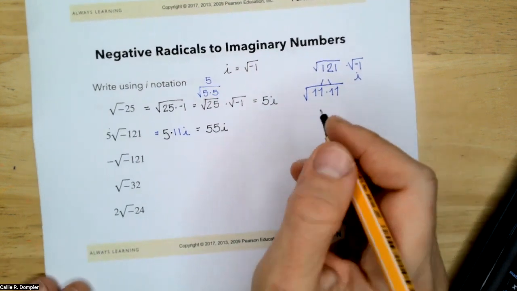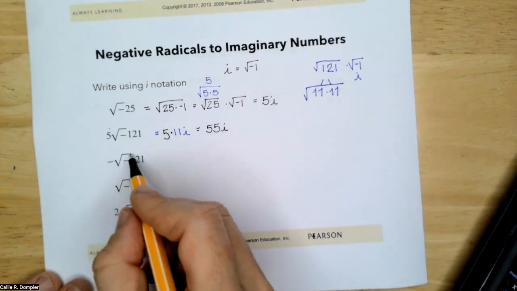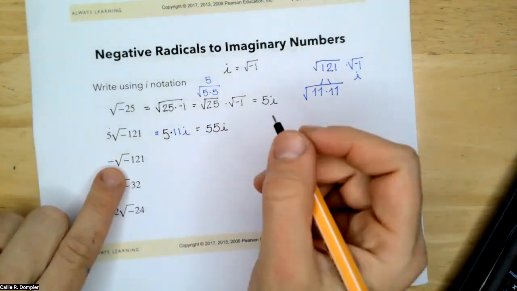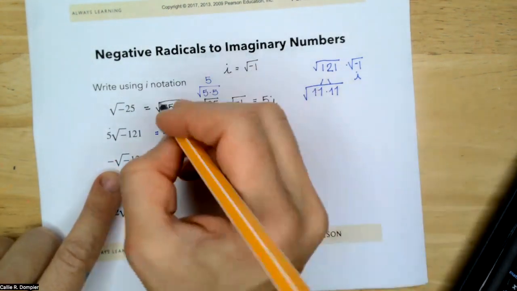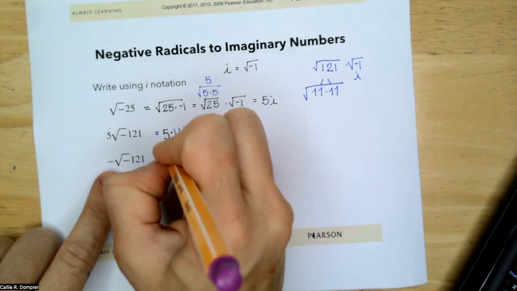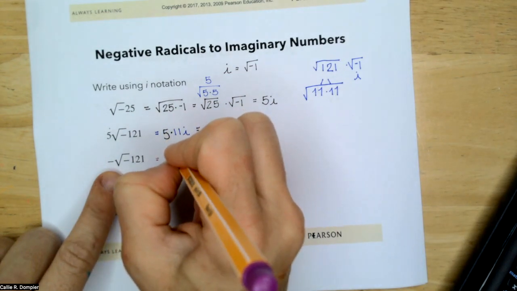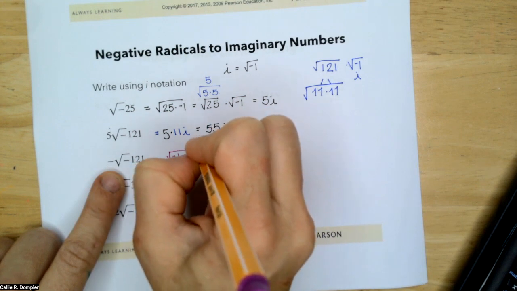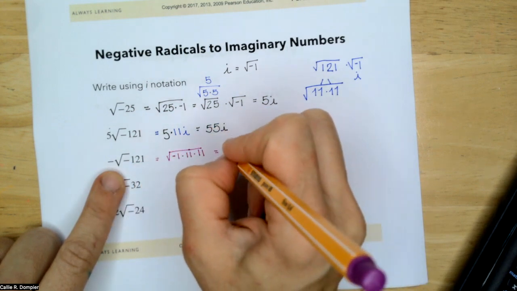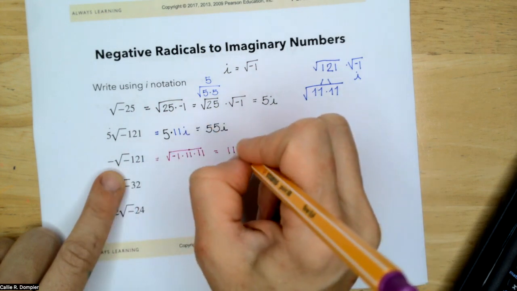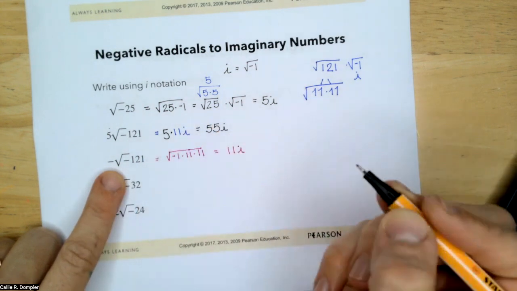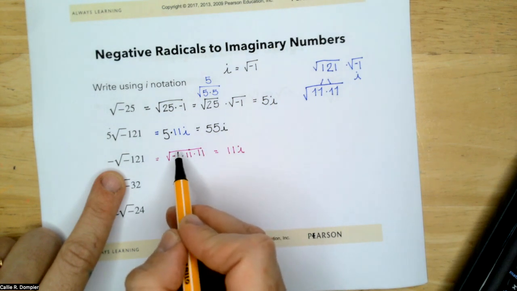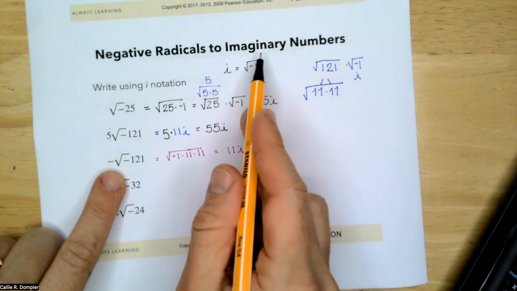Good. All right, here's another one. Negative square root of negative 121. We kind of know already, right, that the square root of negative 121 is going to be negative 1 times 11 times 11. The 11 and the 11 come out. The negative 1 becomes an I. So it is 11I. These two 11s become that 11. That negative 1 becomes that I, based on that new rule.